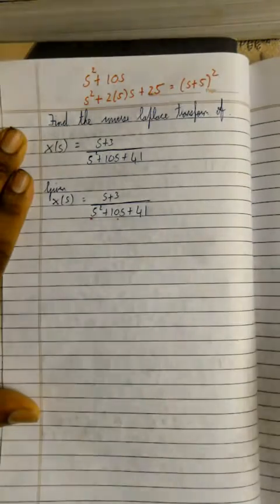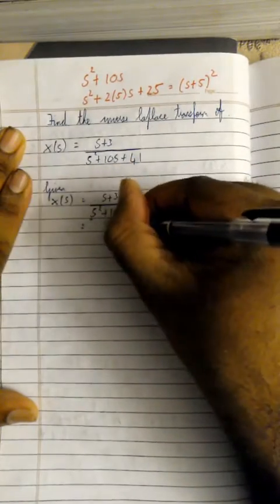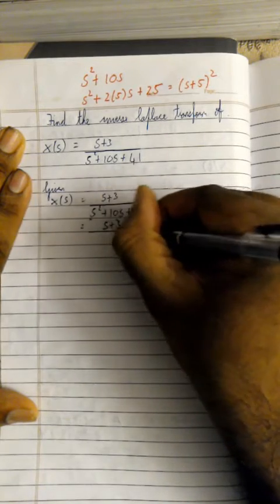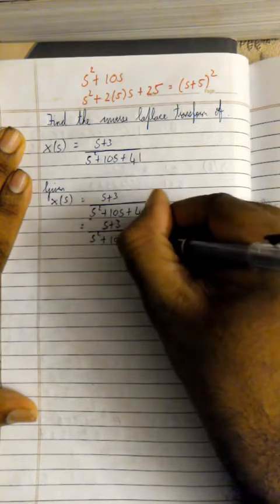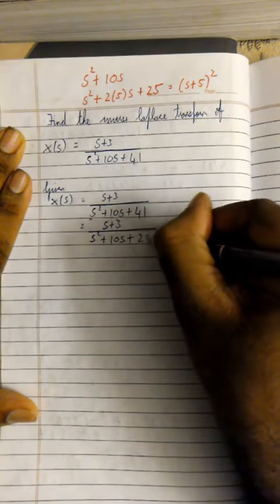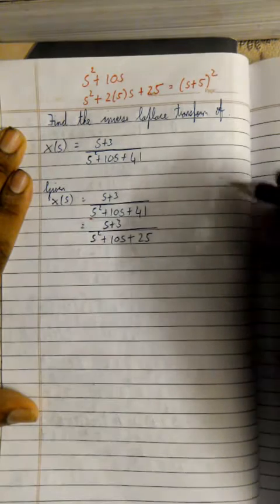Okay, so in that case this can also be written as (s + 3) / (s² + 10s + 25 + 16), because 41 minus 25 is 16.